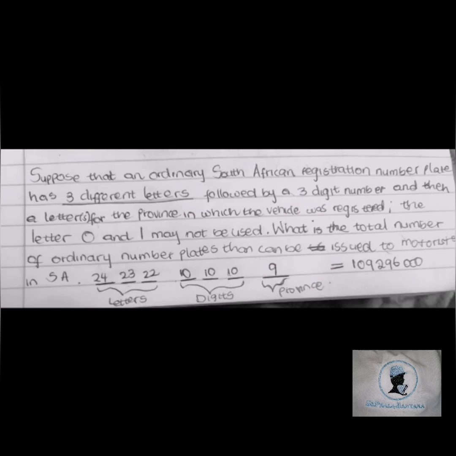So now they said in the statement 3 different letters, meaning that we cannot repeat letters. So from the 26 letters we minus 2 because O and I are not supposed to be used, so we'll be left with 24 letters. And remember that we are not supposed to repeat them because they say different, right?